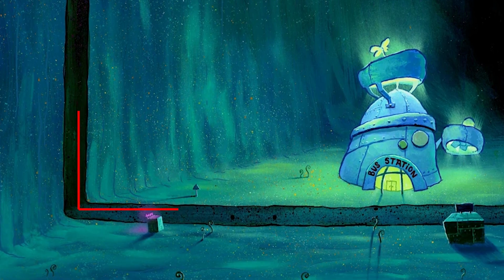There is this 90-degree angle. You need a bus or a balloon to exit Rock Bottom. Maybe there are also other options.